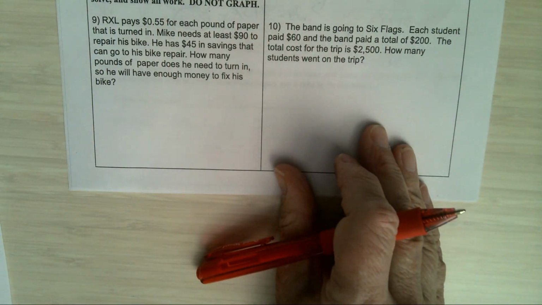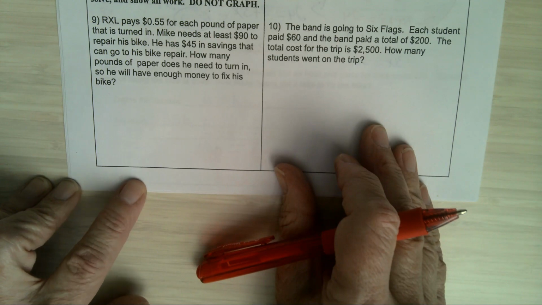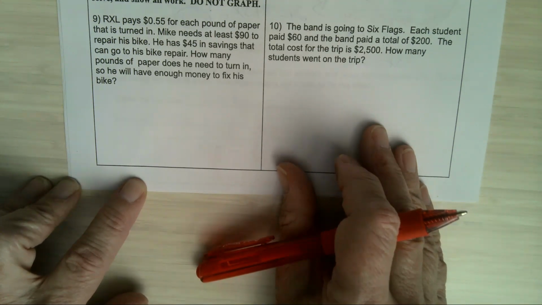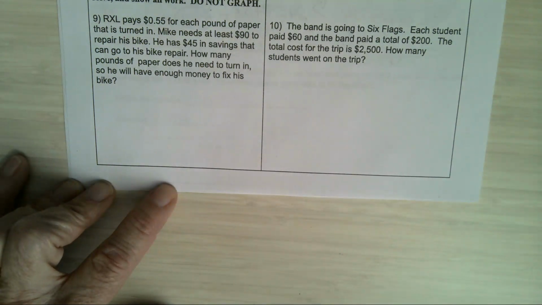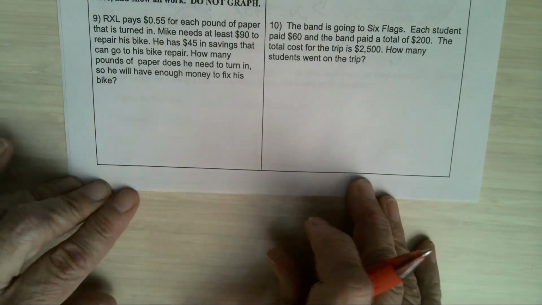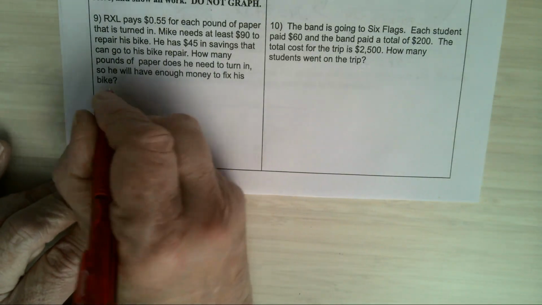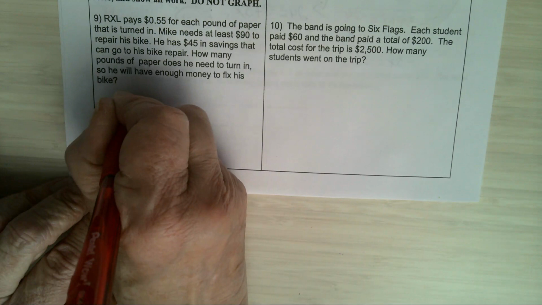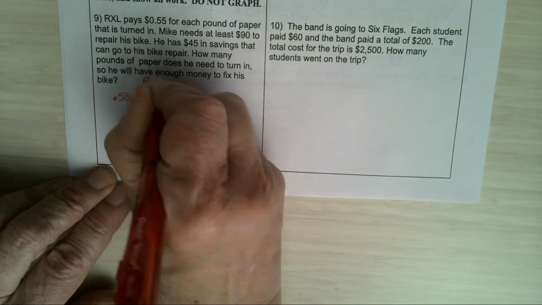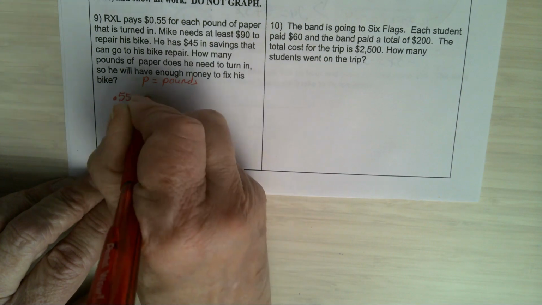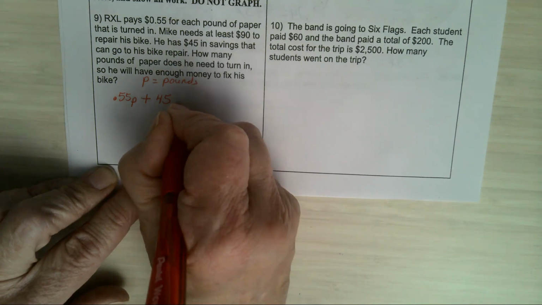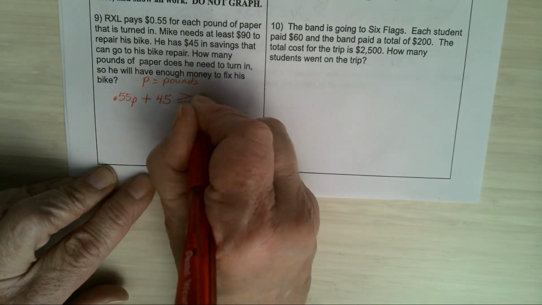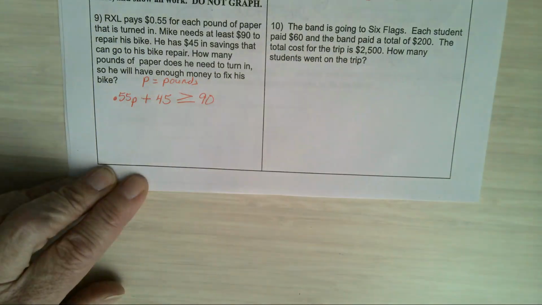Number 9, RXL pays 55 cents for each pound of paper that is turned in. Mike needs at least $90 to repair his bike. He has $45 in savings that can go to his bike repair. How many pounds of paper does he need to turn in so he will have enough money to fix his bike? Well, you're going to have 55 cents times P. P is going to equal pounds. My variable P equals pounds, plus the amount that he has saved, $45, can be equal to or larger than $90. Okay? Now, subtract 45.